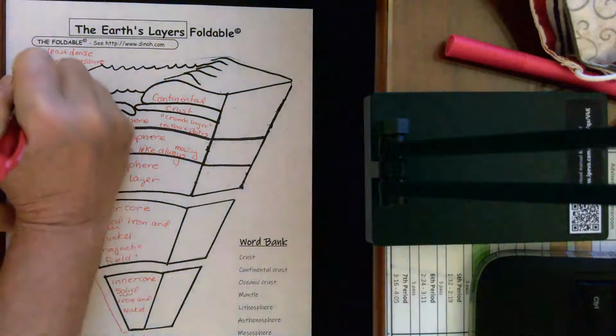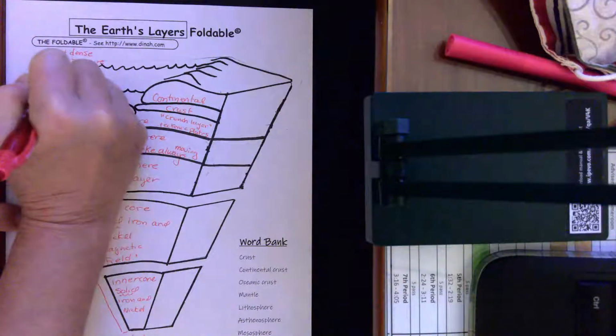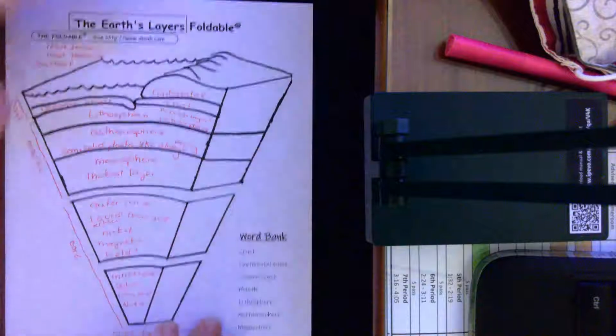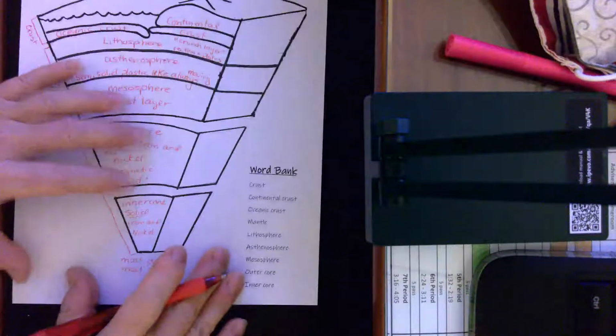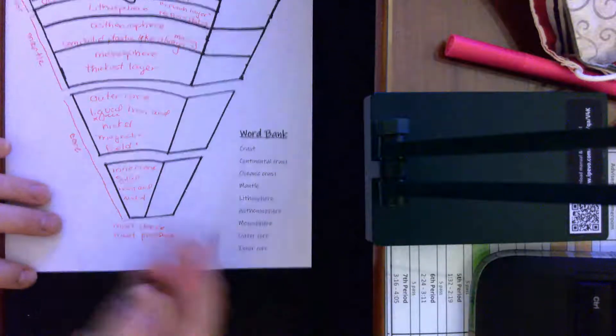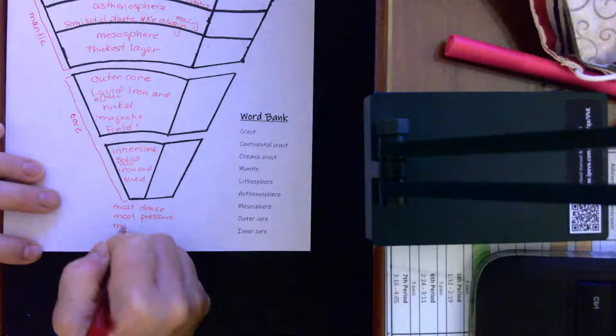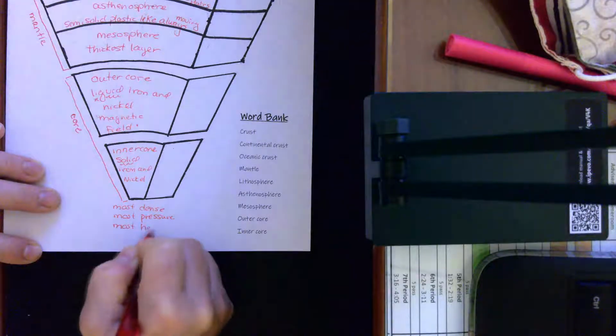And then finally, as we start at the top, we have our least heat. And we know as we go down, it gets hotter and hotter, with the inner core being as hot as the sun. So this layer has the most heat.